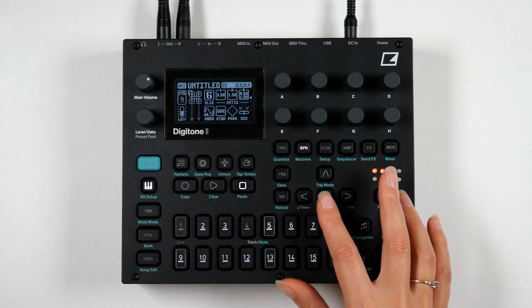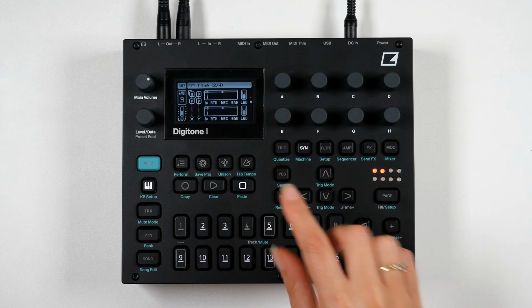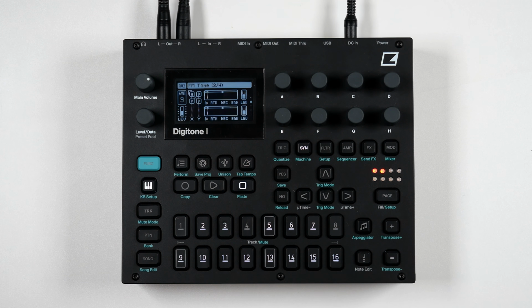The FM engine has two operator envelopes as well, one for operator group A and the second for operator group B, allowing you to dial in all kinds of really interesting timbral shapes and contours.